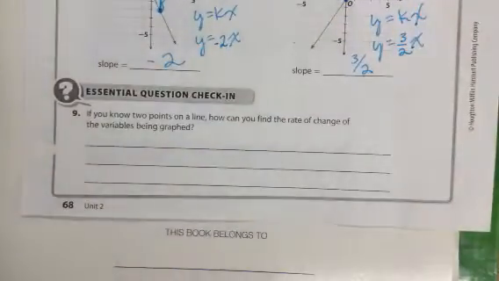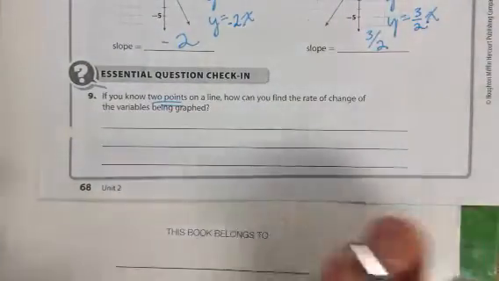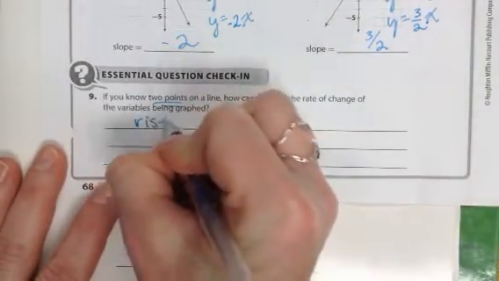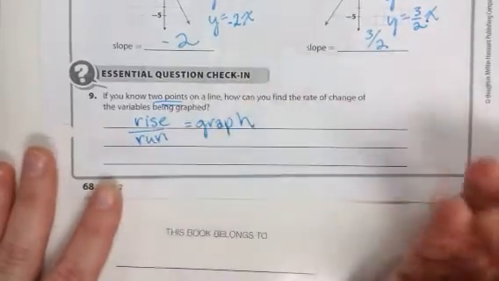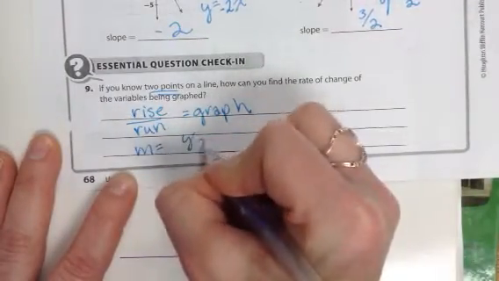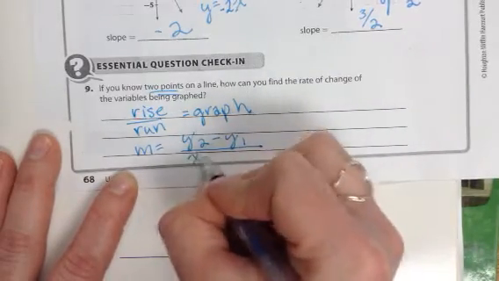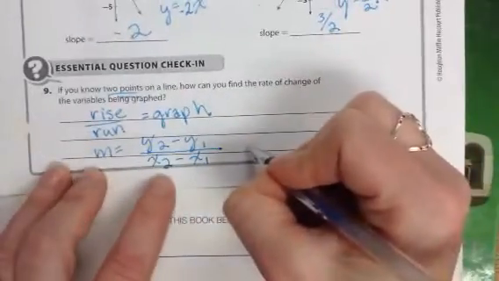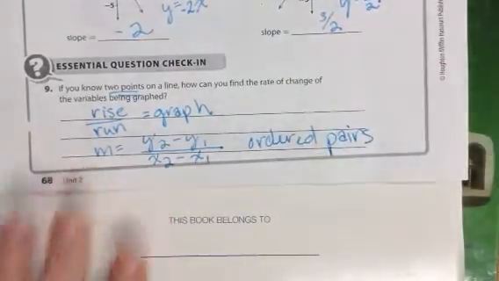Number 9, if you know 2 points on a line, how can you find the rate of change of the variables being graphed? So if they're giving me 2 points, I could use rise over run if it was on the graph. If they gave me ordered pairs, I would use this formula, y2 minus y1 over, or divided by, x2 minus x1. If they give you the ordered pairs.